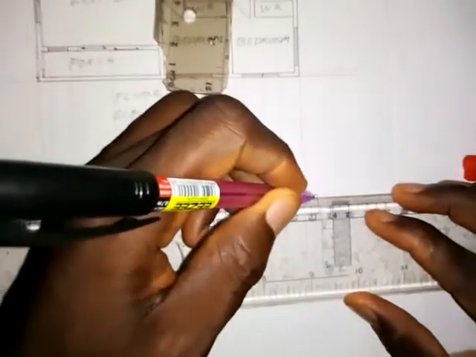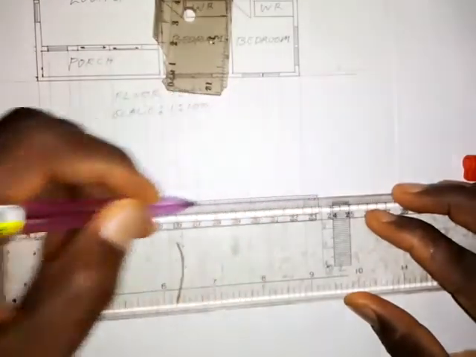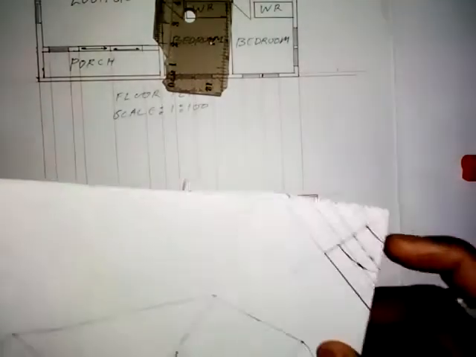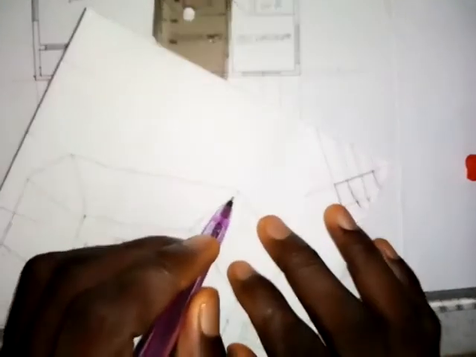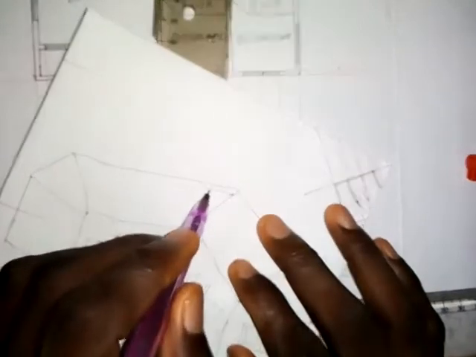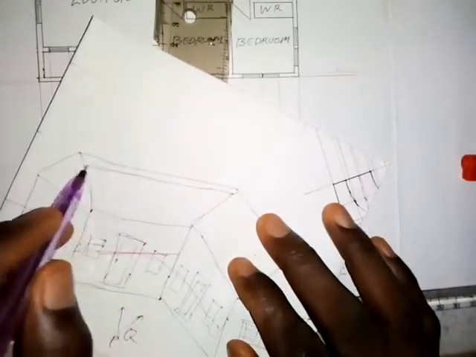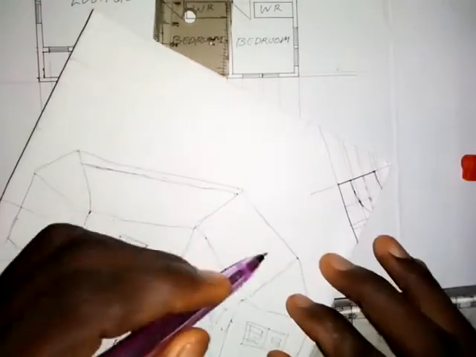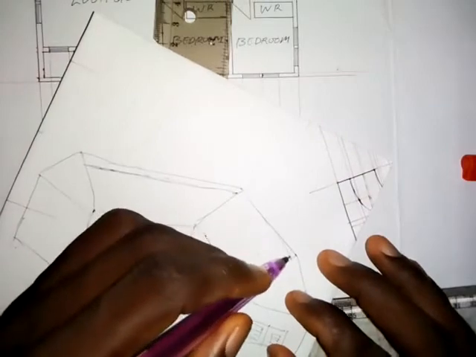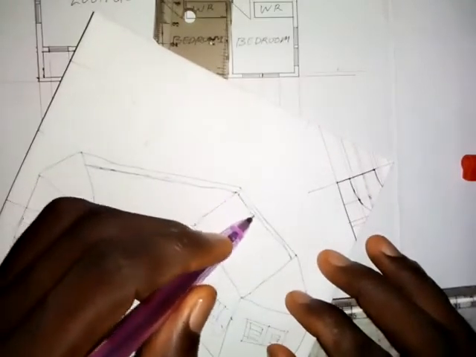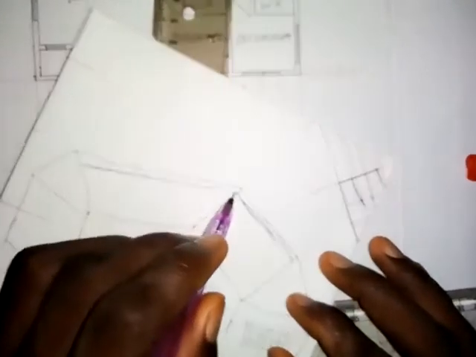So just draw a horizontal line from here to here. When you are looking at the roof, you will see the ridge. The ridge will go like this. The ridge covers it like this. So that is the line for the ridge that I show here.